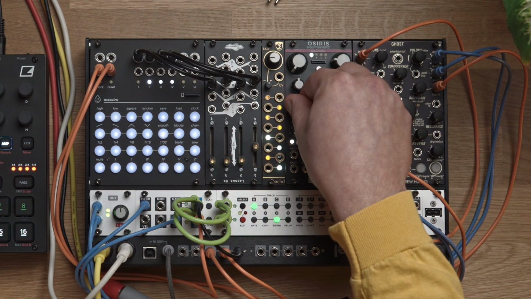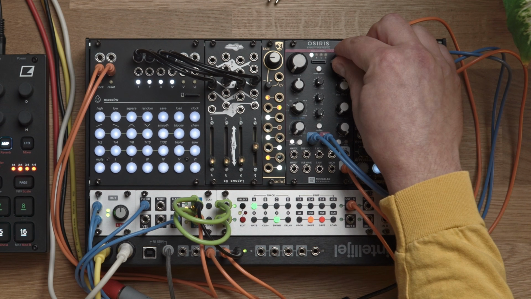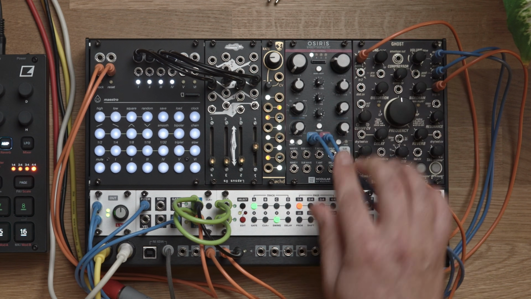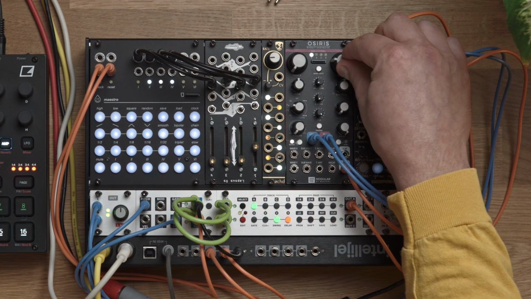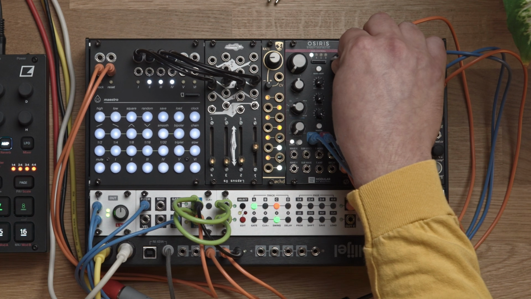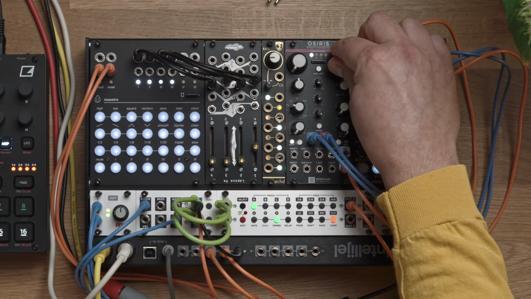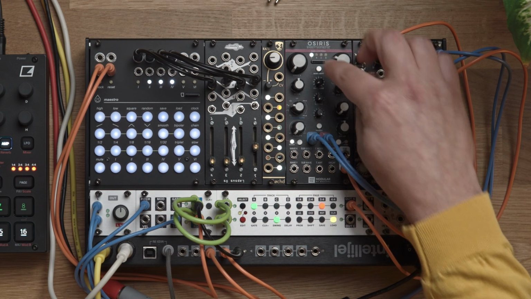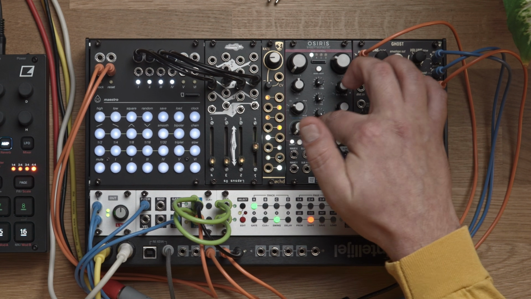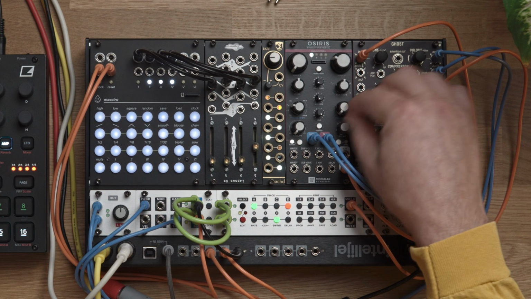Osiris also features an internal VCA envelope. But for today, I use decay at maximum, which means there is basically no decay. The sound is going to be constant forever. But we can do that as well and then trigger it. So there is an envelope inside, which is pretty cool.